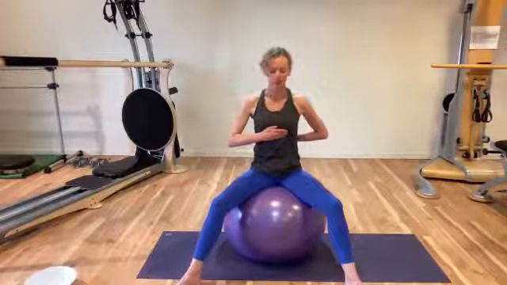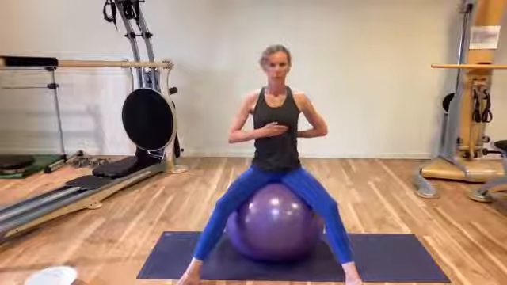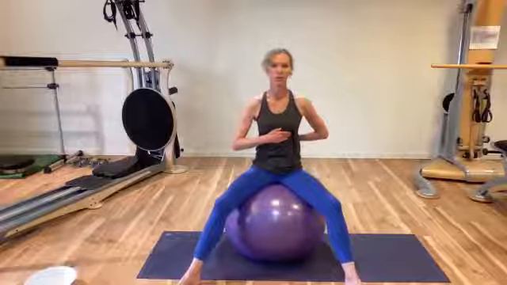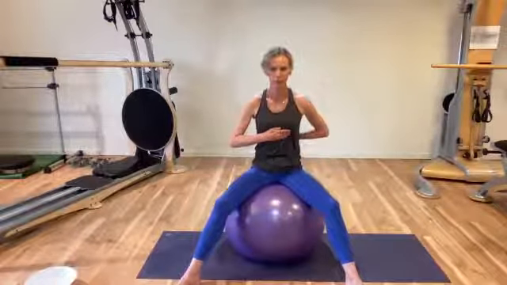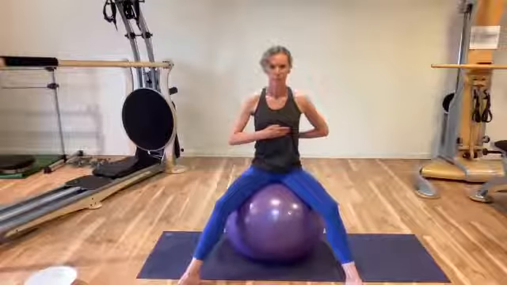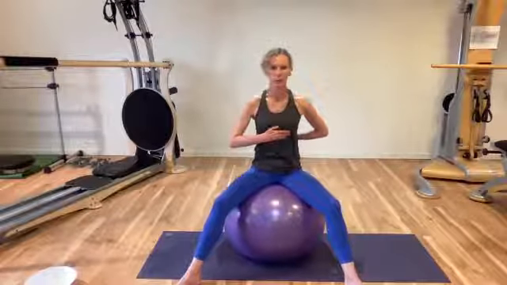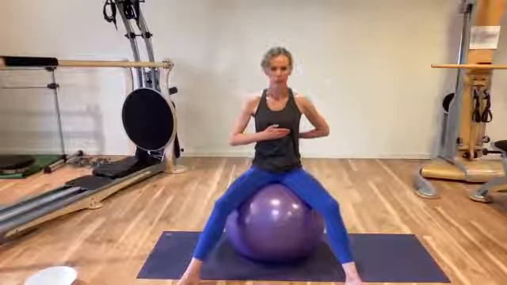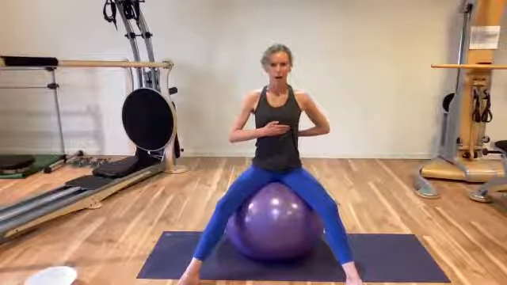Let's try it again. And again. Feeling how on that inhalation, you're expanding the space for your lungs. That also goes to the back.